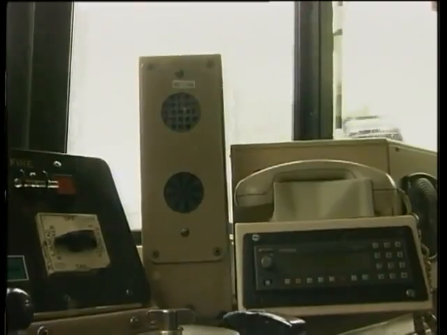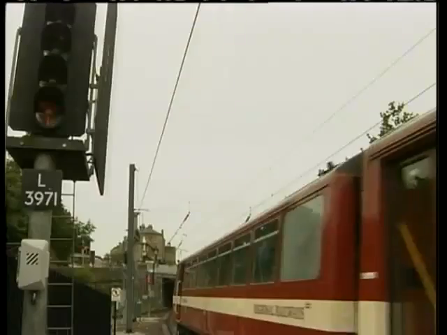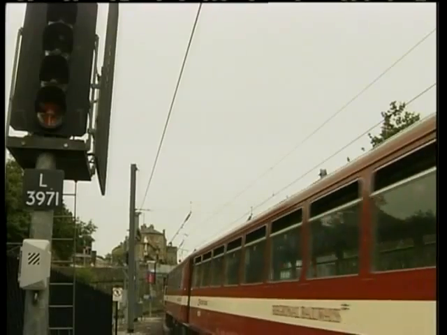The driver then proceeds in accordance with the signaller's instructions, cancelling the AWS warning horn and passing the activated SPAD indicator.